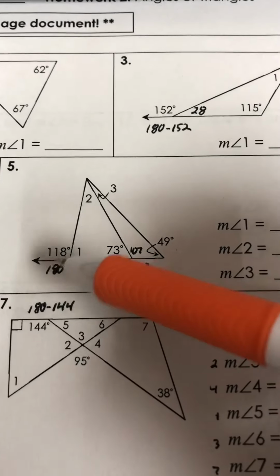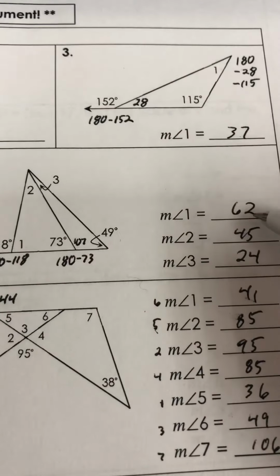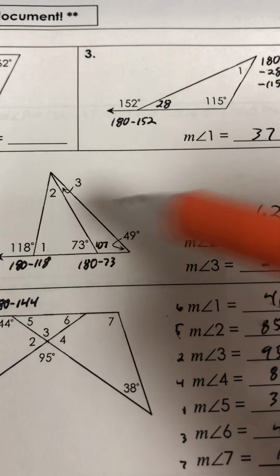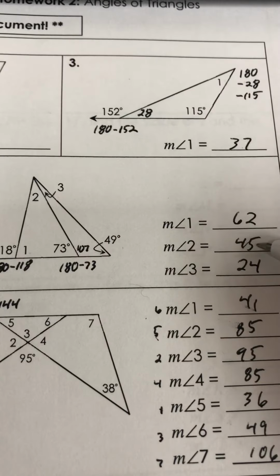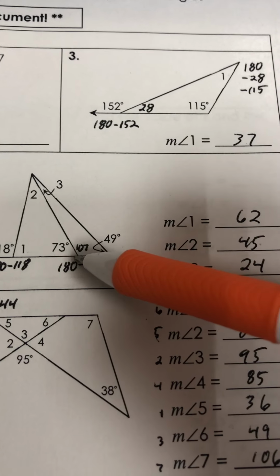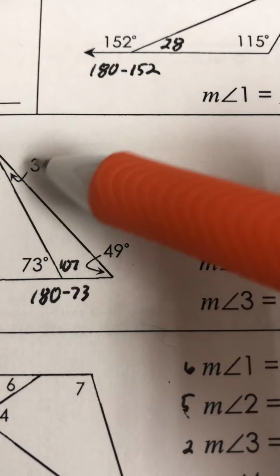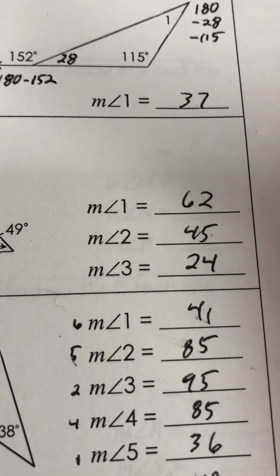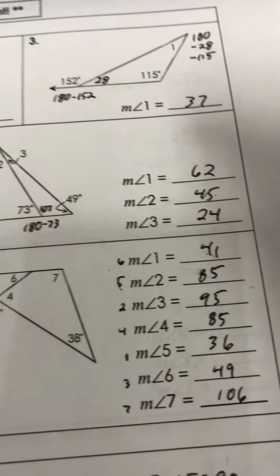I went with number 1 first, and I just took 180 minus the 118, and that gave me my number 1, and that gave me a 62. In order to find number 2, I took 180 minus the 62 minus the 73, and that gave me angle 2, which is a 45. I needed to take that 180 minus 73, and it looks like I got 107 there. And so for angle 3, I took 180 minus 107 minus 49, and I got 24. Try 6 on your own.